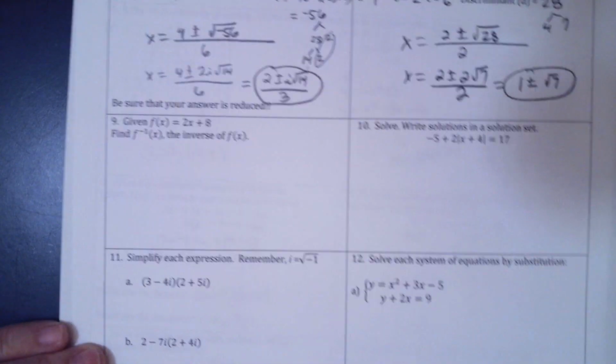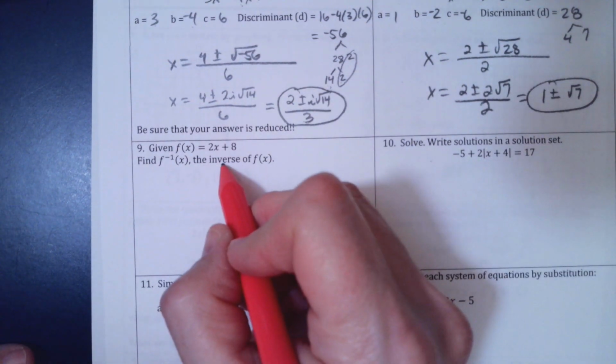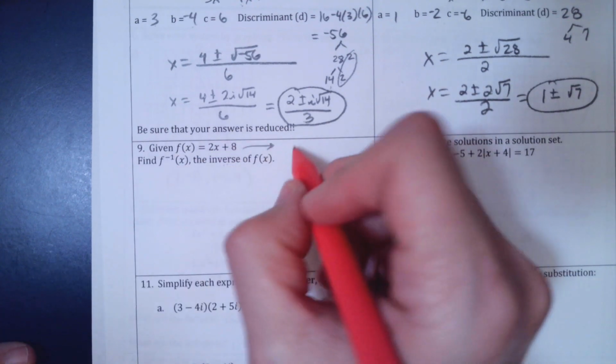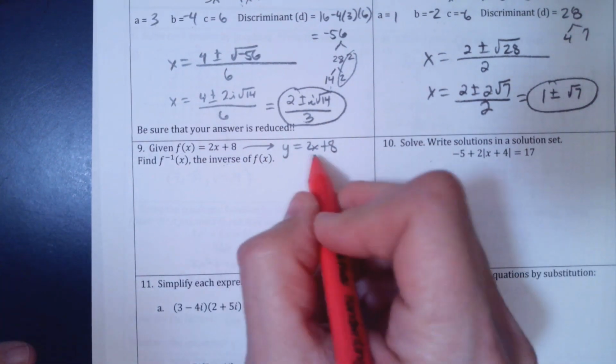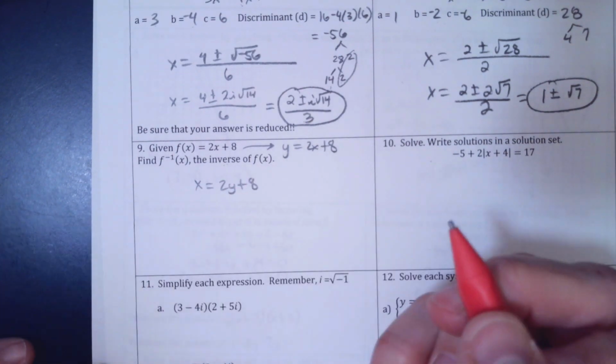A little flashback here, finding the inverse. Remember, to find the inverse, you reverse the x and the y. First, I would like you to remember that f of x is really like y. It's y equals 2x plus 8. So to find the inverse, you reverse the x and the y. You make it x equals 2y plus 8. And then you solve it for y.